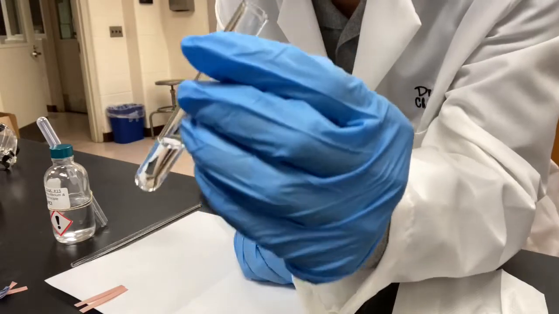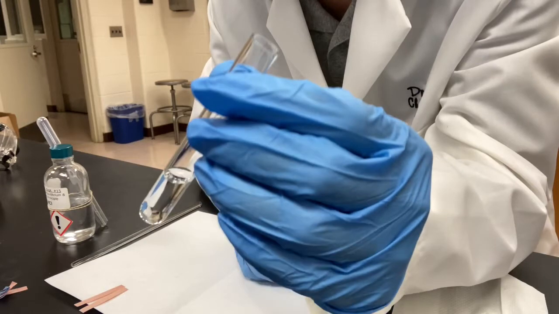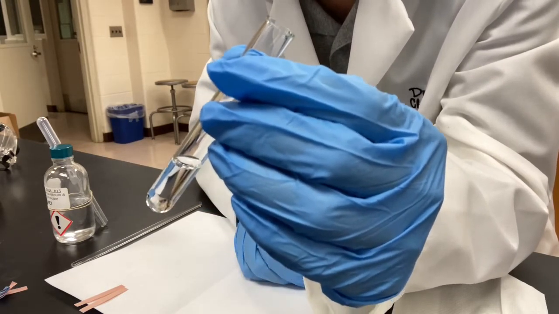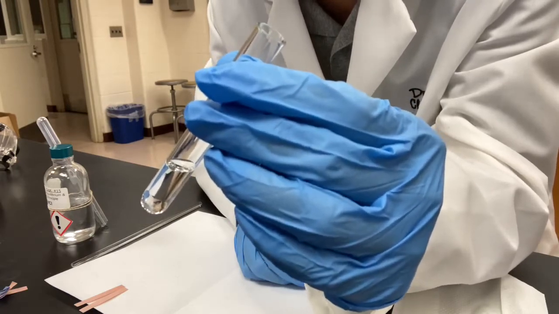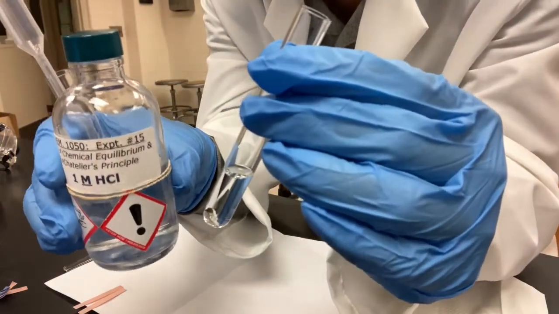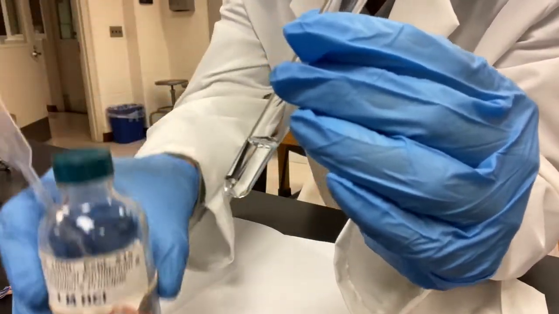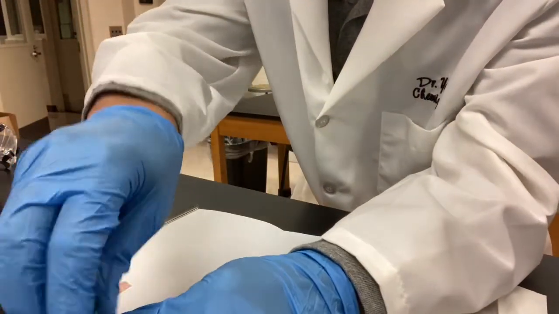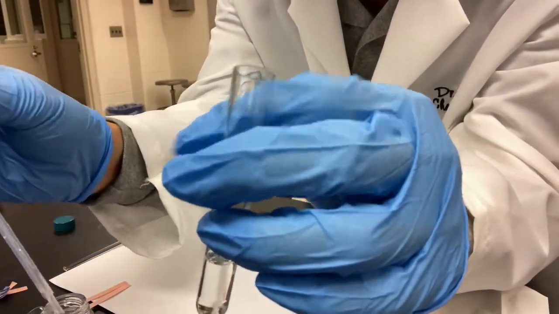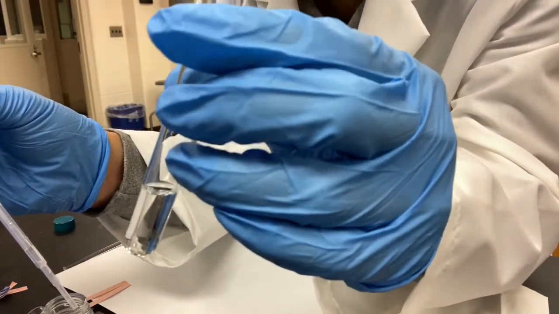Okay, now this is the original mixture of dihydrogen phosphate and hydrogen phosphate. We tested it with the litmus papers. We concluded that it is close to neutral. We also tested the hydrochloric acid with litmus papers, and we concluded it is very acidic. So now this is what I'm going to do. I'm going to add a drop of this acid into this mixture, and we will test the pH.